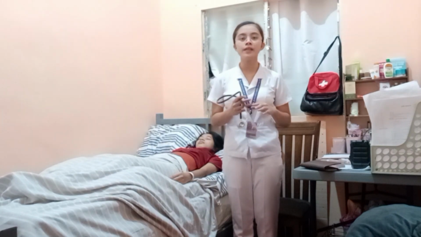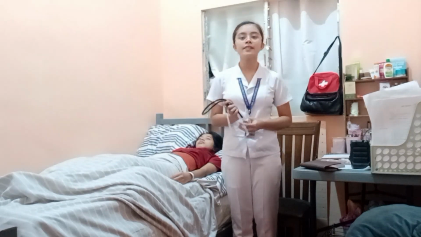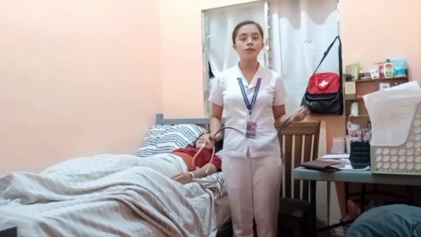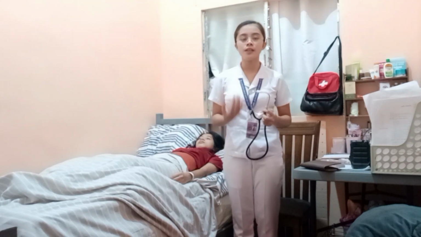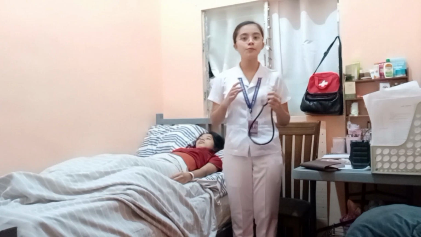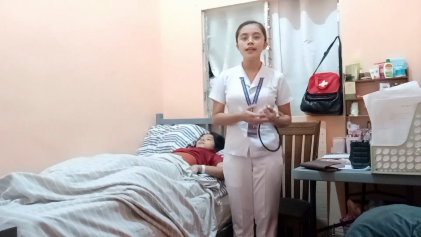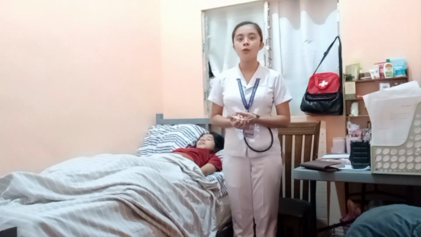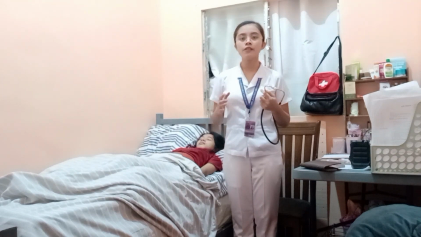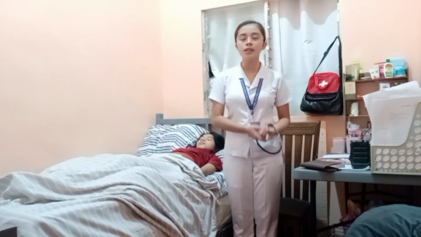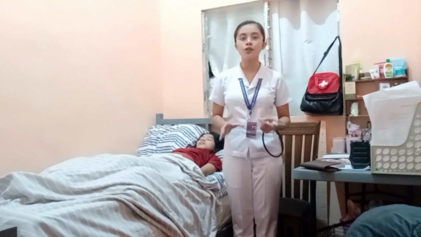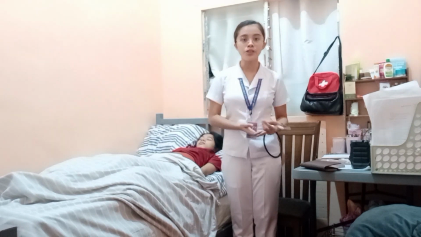We listen through the bell because it is best for lower-pitched, murmur-like sounds such as bruits. Bruits are not normally heard over the abdominal aorta or renal, iliac, or femoral arteries. However, bruits confined to systole may be normal in some clients depending on other differentiating factors.